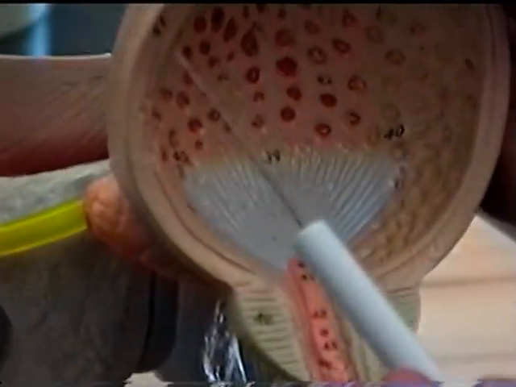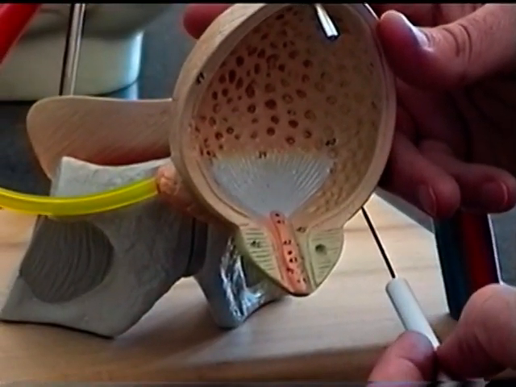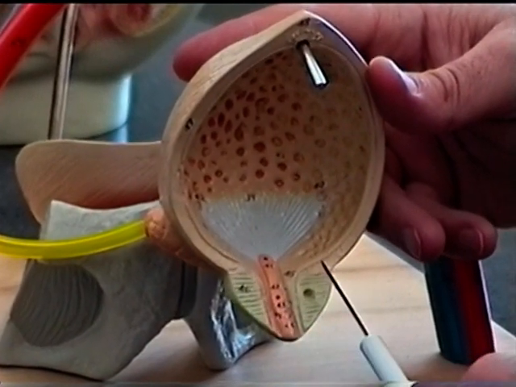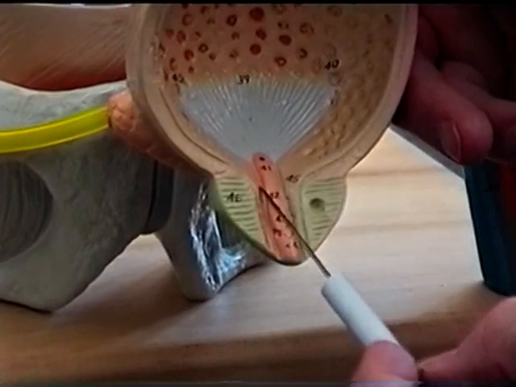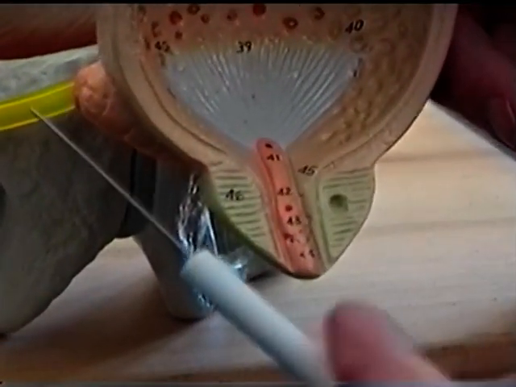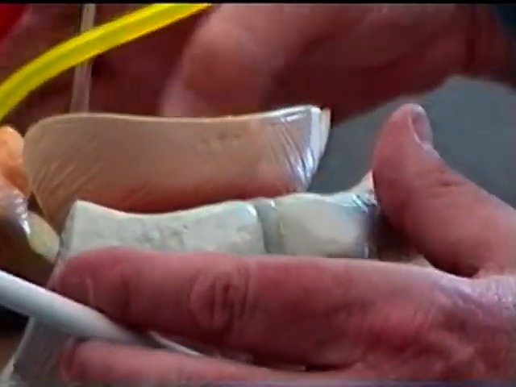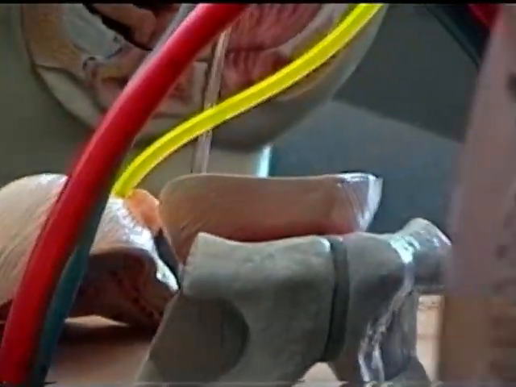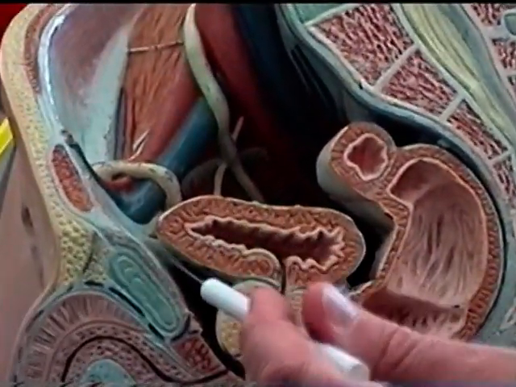So this muscle that forms the wall of the bladder is called the detrusor muscle. So the wall of the bladder has a detrusor muscle, and then where the urethra passes through that, we call that the internal urethral sphincter. And then because the bladder sits in the pelvic cavity, the bladder on the surface, particularly in men, is covered by a visceral peritoneum.